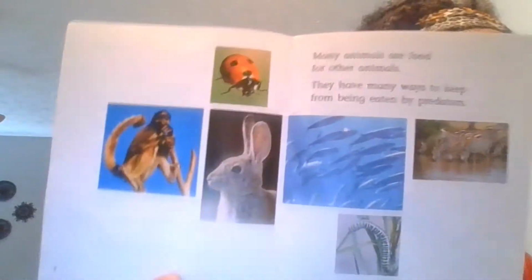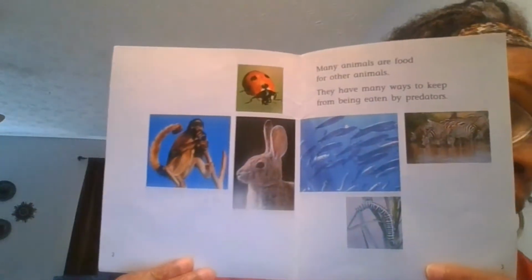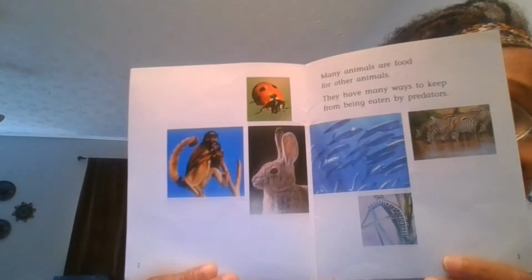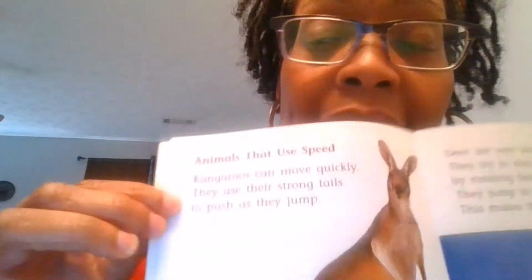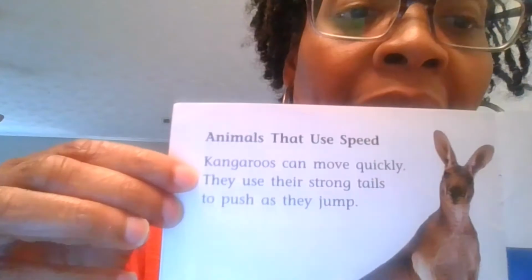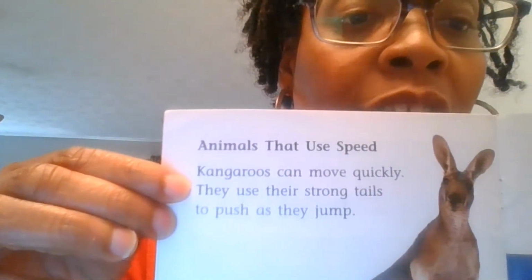All right, so during reading, Miss Lee is going to look carefully and read text features. Well, I know one of the text features are pictures, and I'm going to look at those very carefully. And then I also know headings, and this book is filled with headings, and this heading right here says, Animals that use speed.